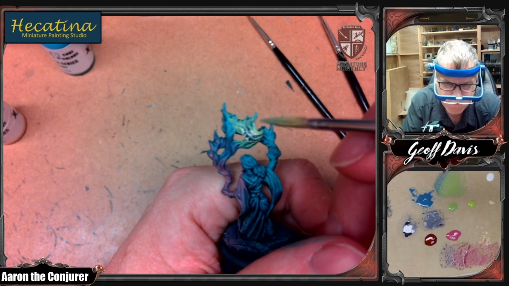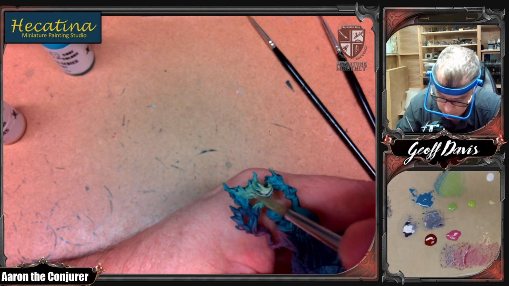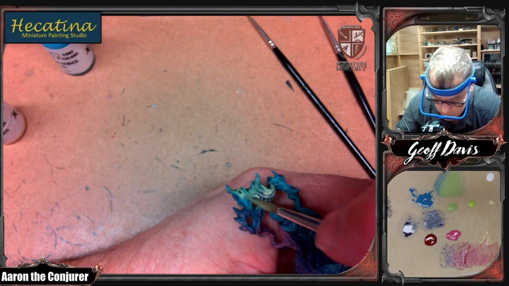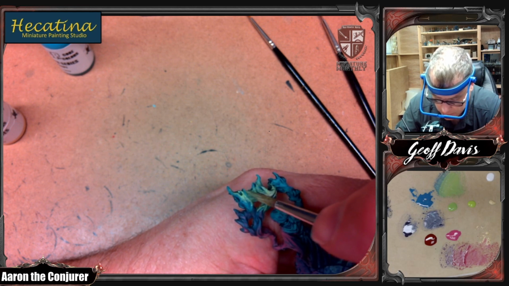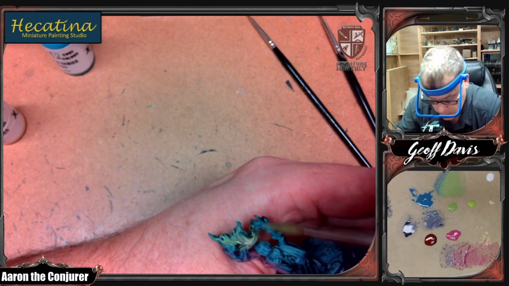Yep. Nope, that's good. If you find that it's too green, at the end you're going to be able to go back in and glaze with the teal to make things blue again, or whatever color you used for your blue.